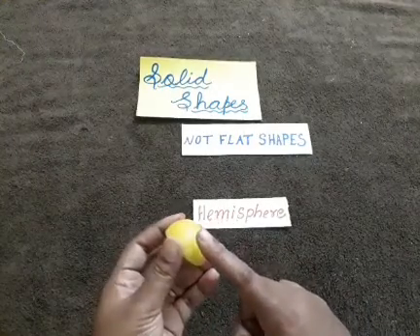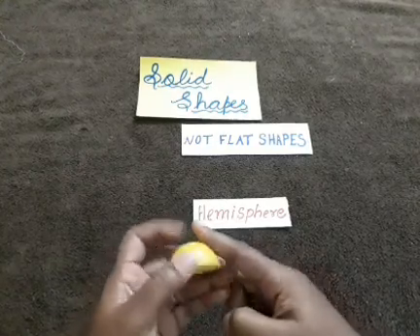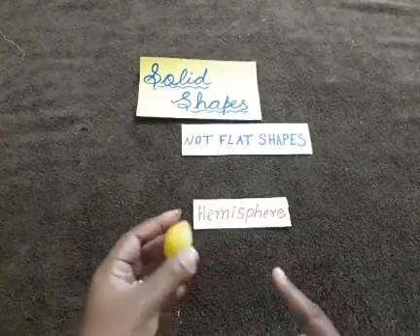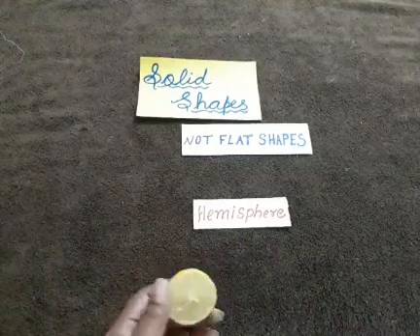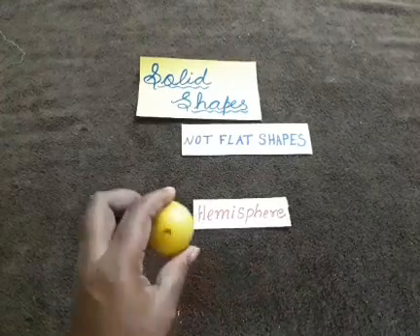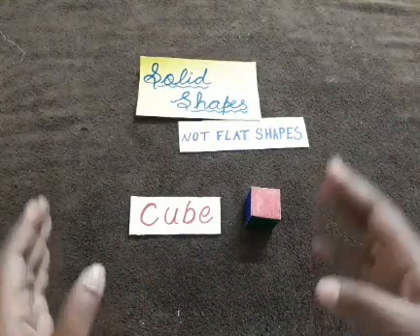We can say that a hemisphere has one curved surface and one flat surface, and it has no vertex. Is it clear, my dear kids? The half of a sphere is called what? Hemisphere.